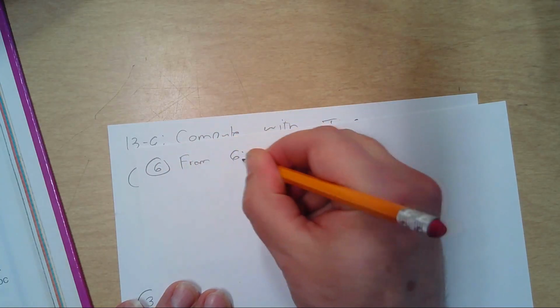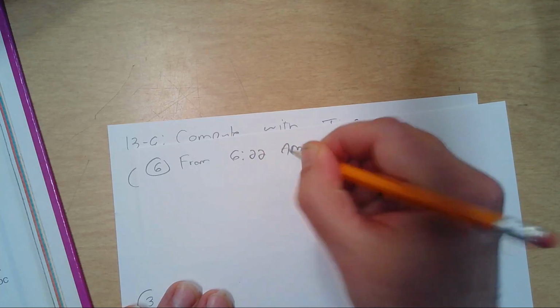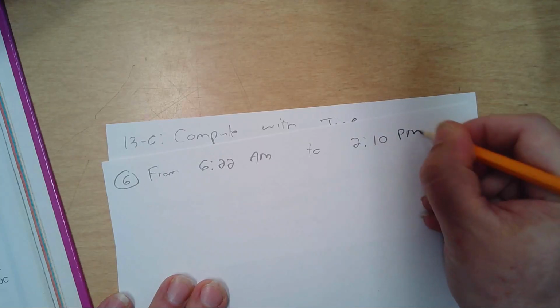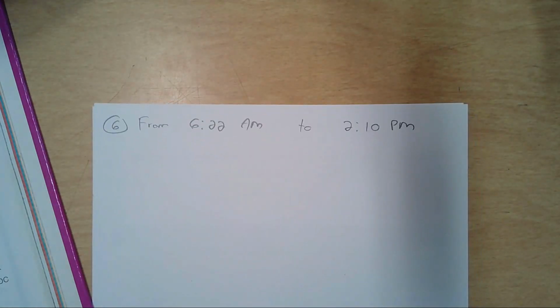From 6:22 a.m. to 2:10 p.m. How long is it from 6:22 a.m. to 2:10 p.m.?